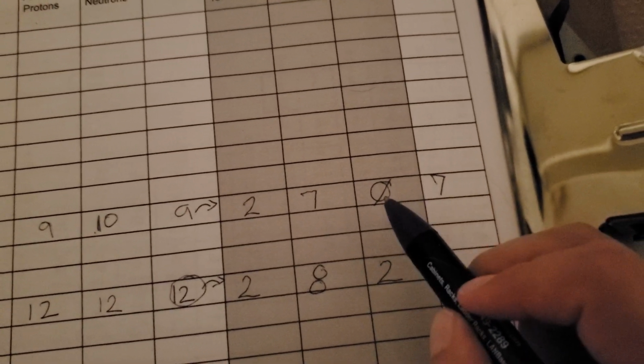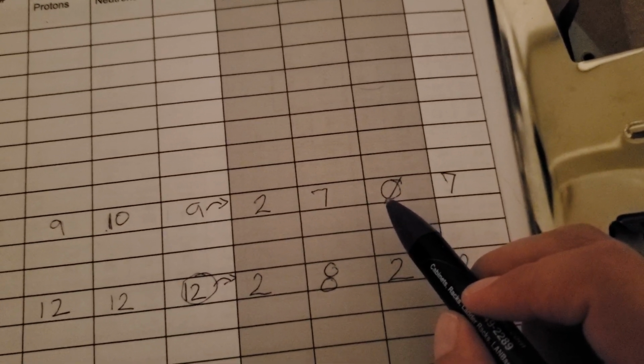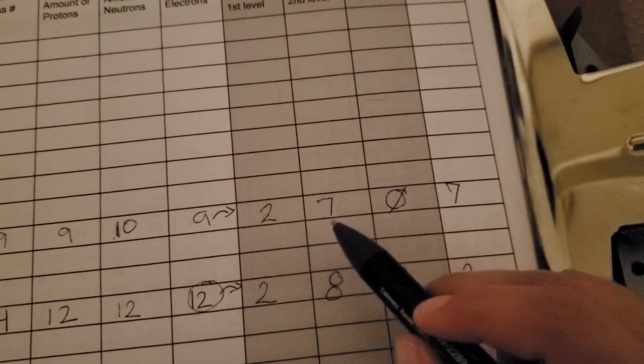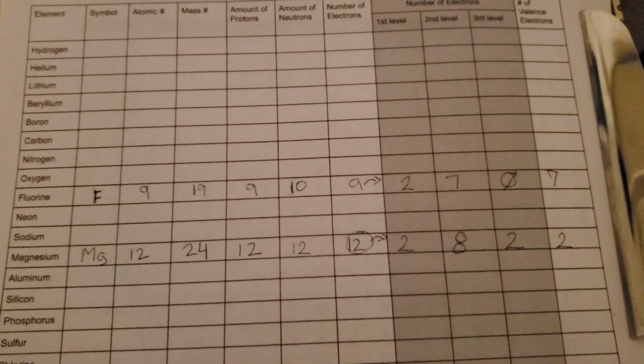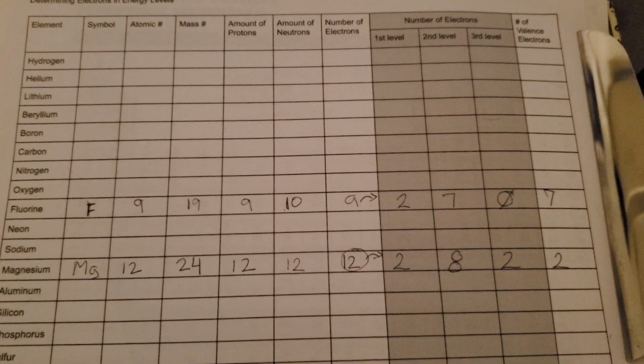Remember, if it is a 0, that energy level does not exist for that atom, so you go to the next inside level. Okay, I hope this clears it up, and I hope you have an easier time filling this in.